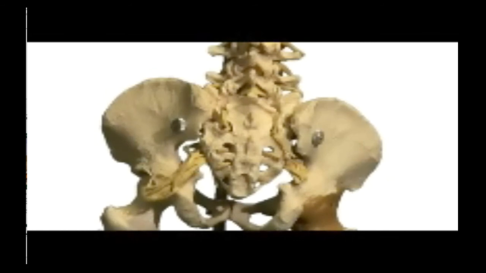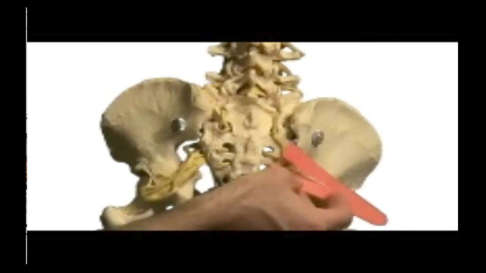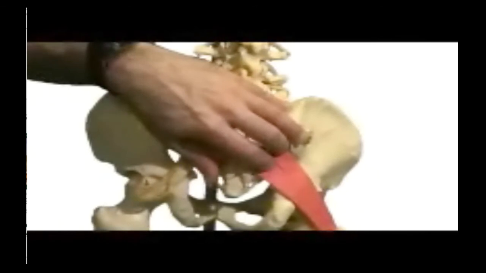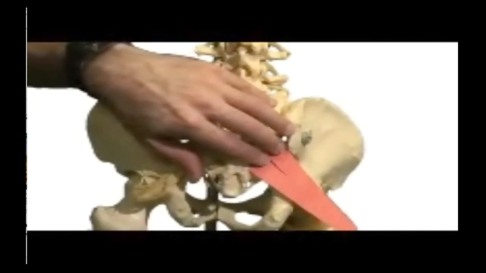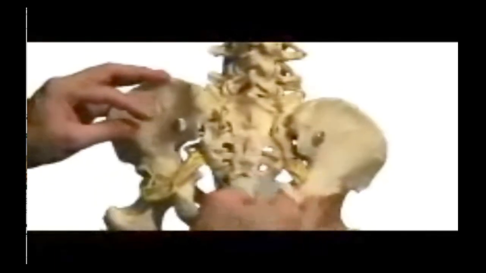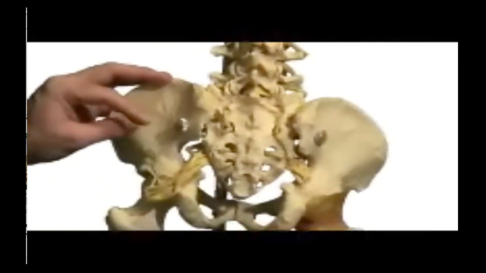The piriformis is a muscle that runs from the sacrum down to the hip joint. And in some cases it will run over the top of the sciatic nerve, as we're showing here. It is actually lying over the top of the sciatic nerve, and it can cause pressure when it lies over the top of the sciatic nerve.